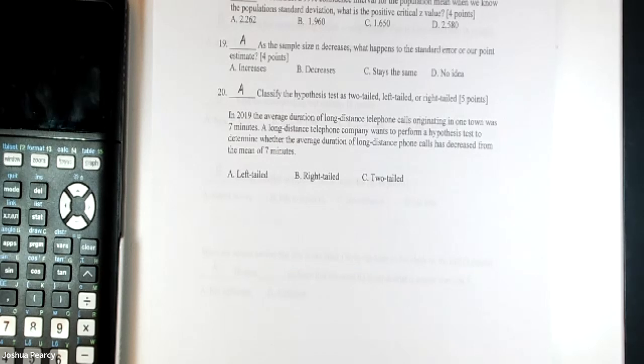Okay, let's see if I can get this stupid thing to work on the iPad now. Where did I? There it is. How do I open this?